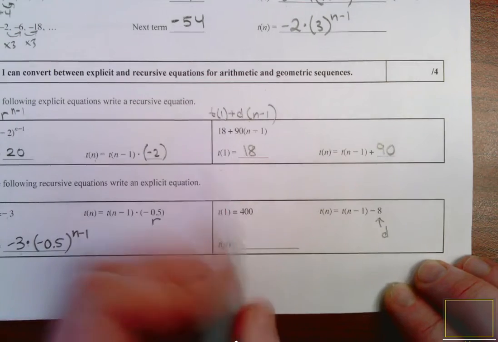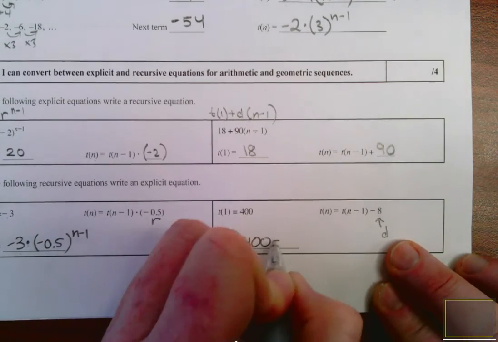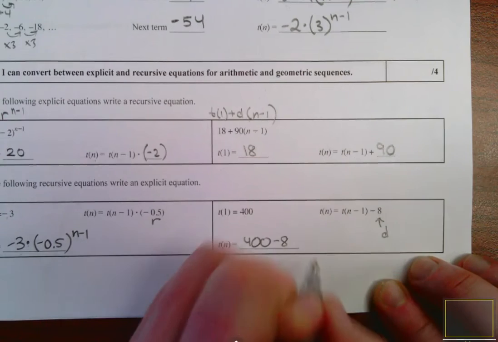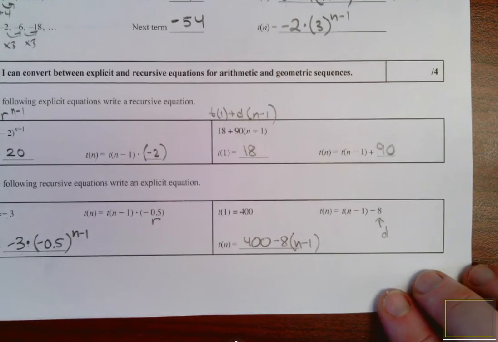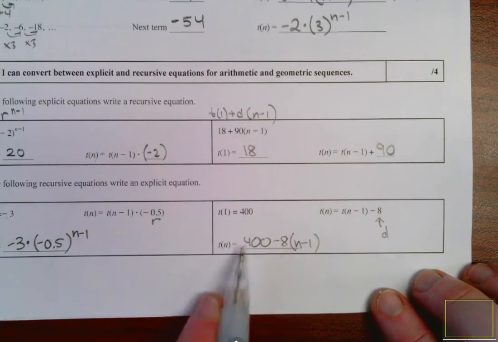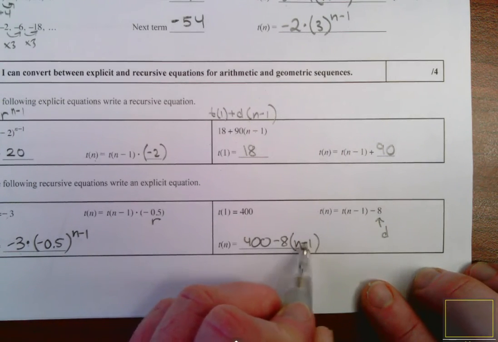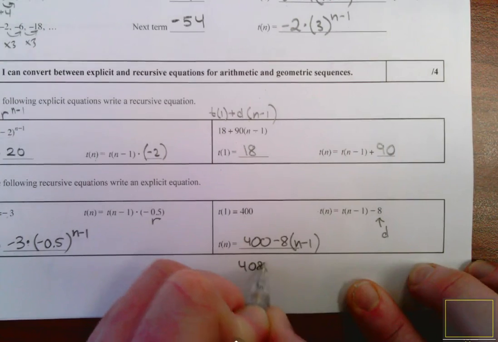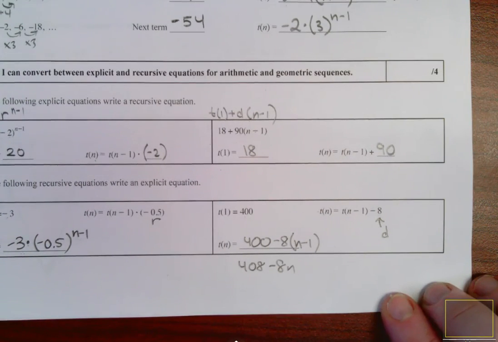I take the first term, which is 400. I add the common difference, but the common difference is a negative 8. So we're just going to put minus 8 times n minus 1. And you can either leave it like that, or you could simplify it down, and this would end up being negative 8n plus 8. So you could have 408 minus 8n. Either one of these is fine. Okay, same answer.